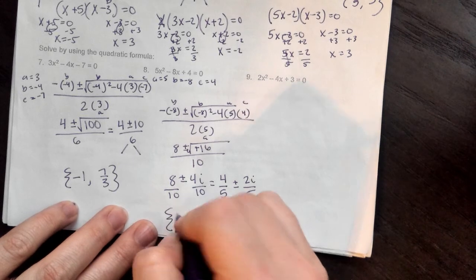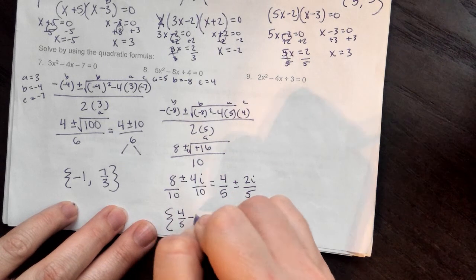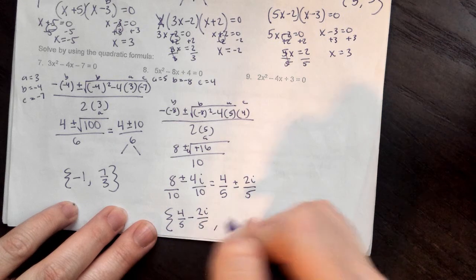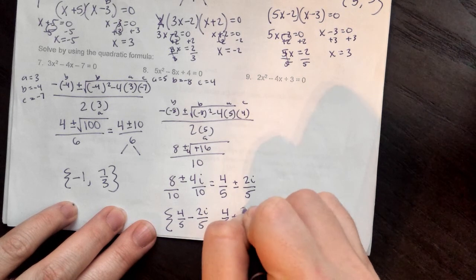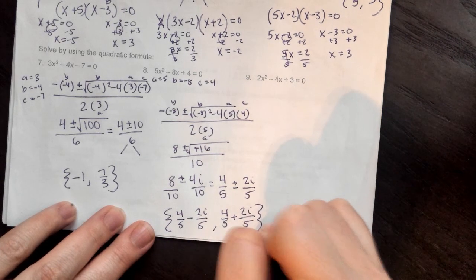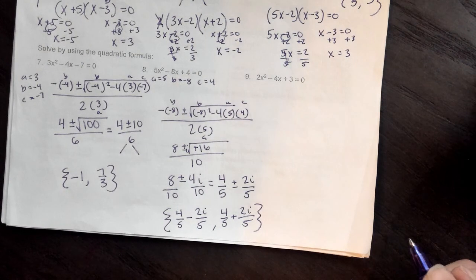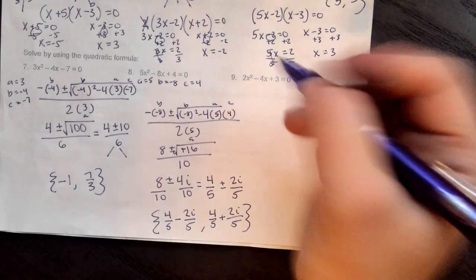So my final answer is 4/5 minus 2i over 5, comma, 4/5 plus 2i over 5. Okay, last one on the front.